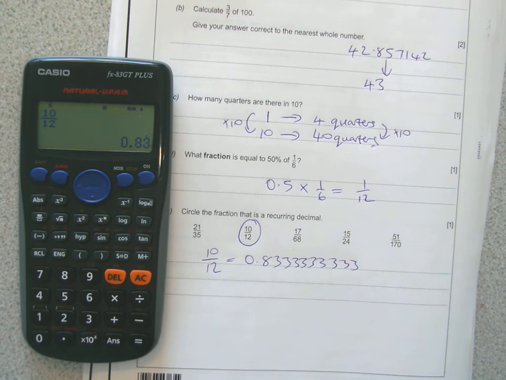Okay? So that's the one already. You can try all the others, but they probably won't be recurring. Okay? There won't be a repetition to them.